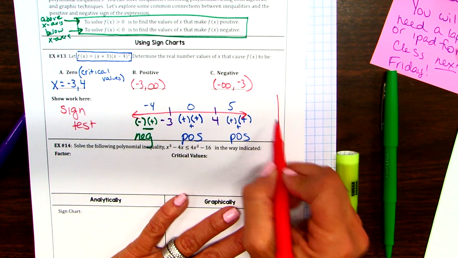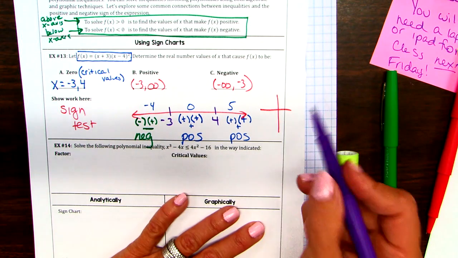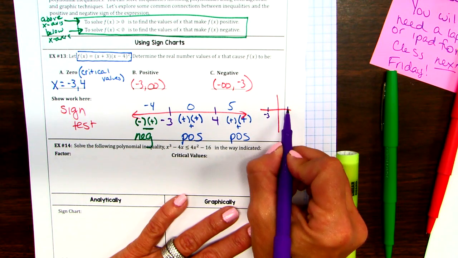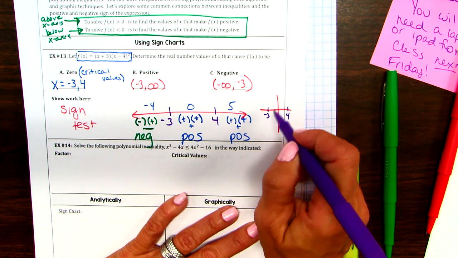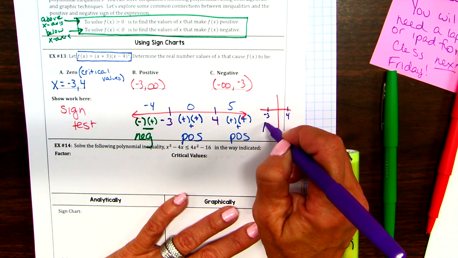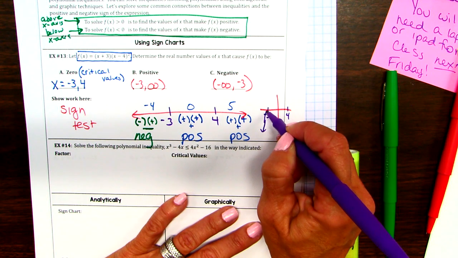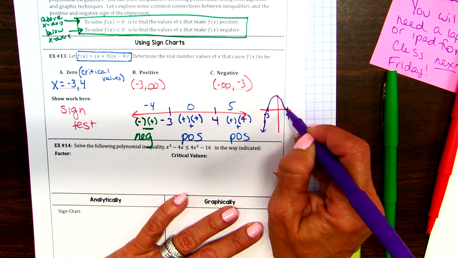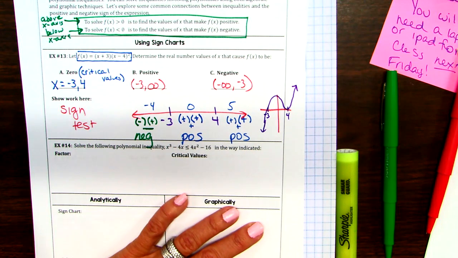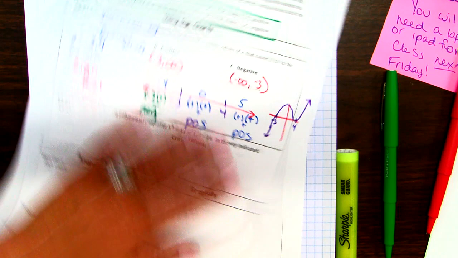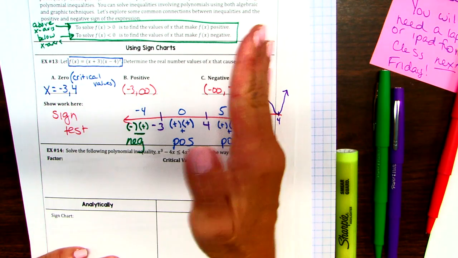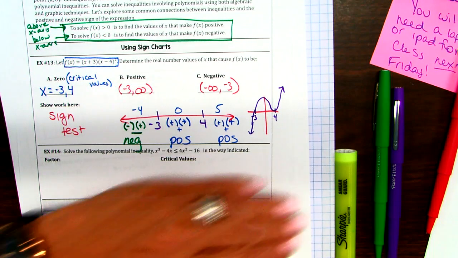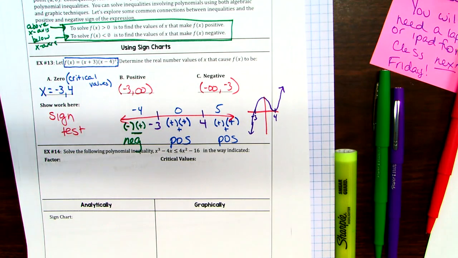Don't graph this, but let me just make a point so you understand what you just found. Here's negative 3. Here's 4. What we just found is that we have a graph that's negative from negative infinity to negative 3. Then we're up here for a while, actually forever. That's a rough graph of what you just did, which you don't have to graph, but I want you to understand. Negative from negative 3 that way, and then we're positive from negative 3 on, above or below the x-axis. That's all this is talking about. Okay?